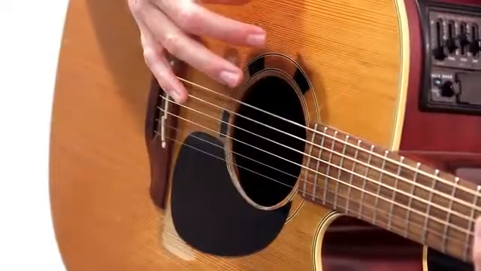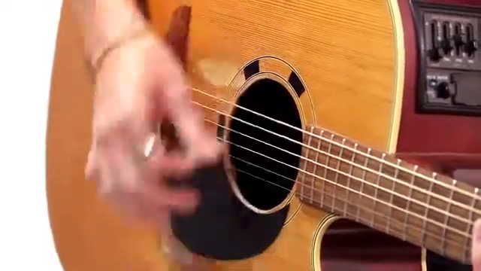Notice that was all in the same time. That's not what we want. We want the rhythm. So the way to get that is to have a downstroke followed by a down immediately with an upstroke. Down, down, up.